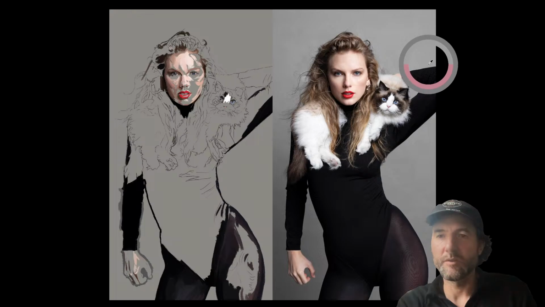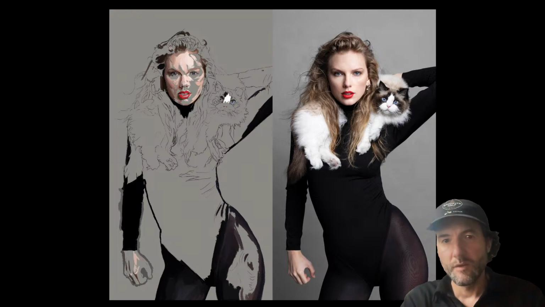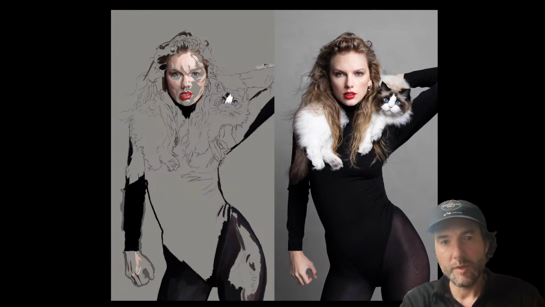Here's an example of a little bit of where the background is actually lighter than my canvas color.